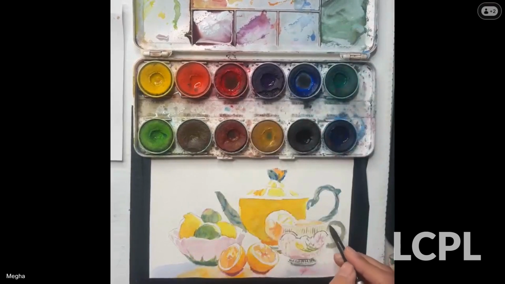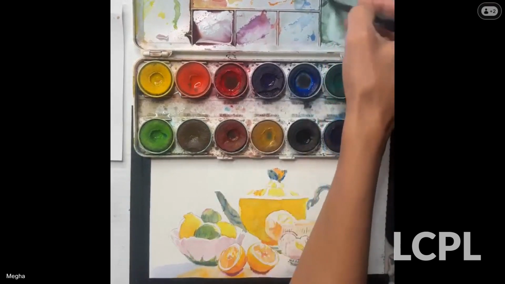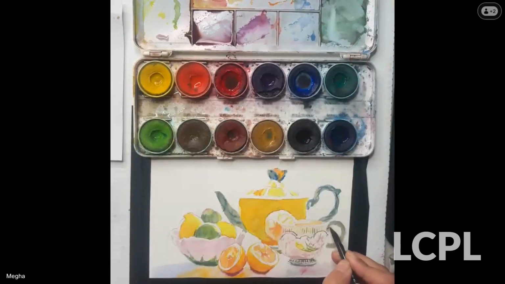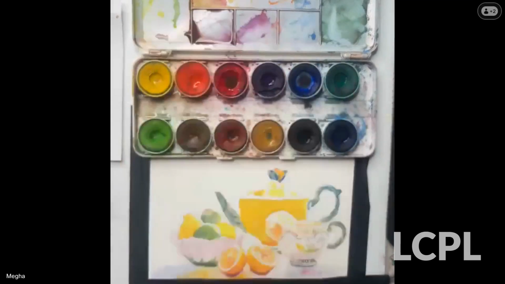Take some green here. I'm going to create the design that shows here, just details. A little bit of yellow here. I'm going to take a bit of red again, diluted.